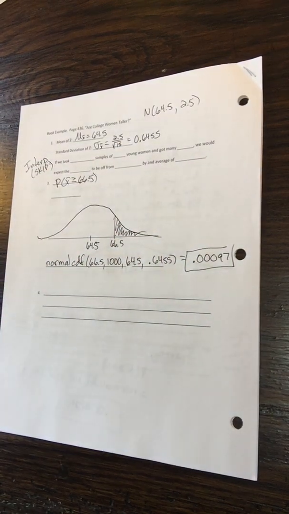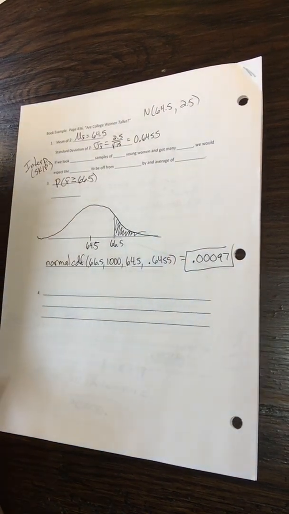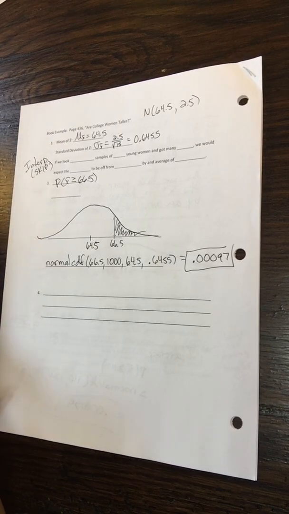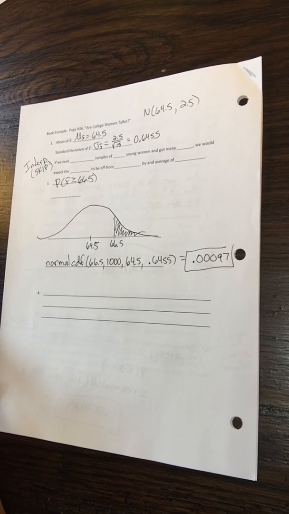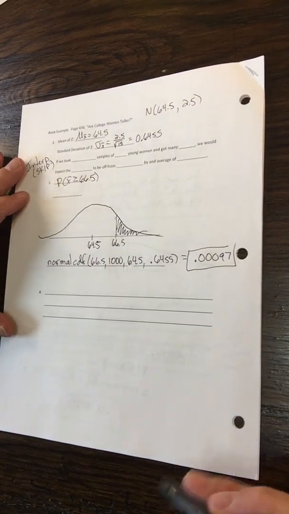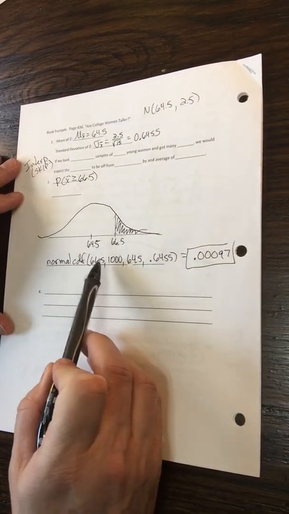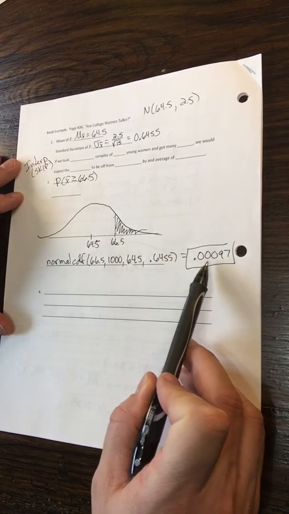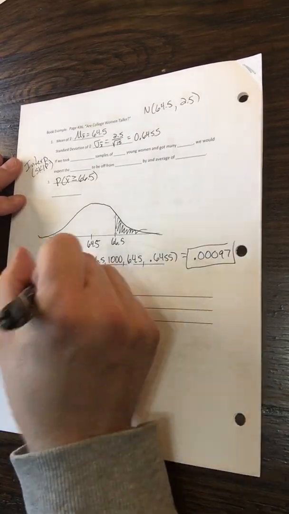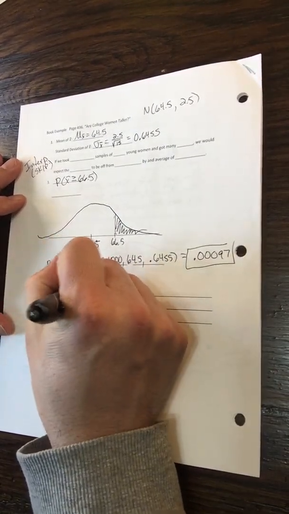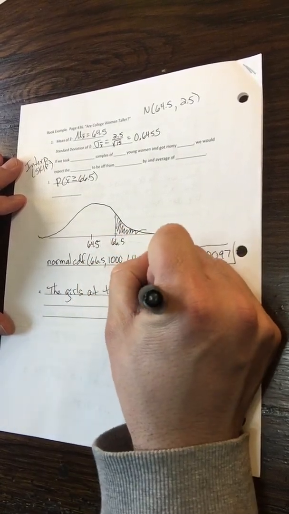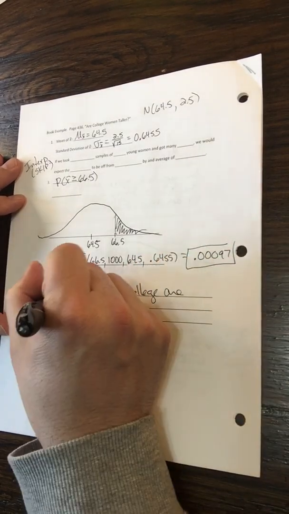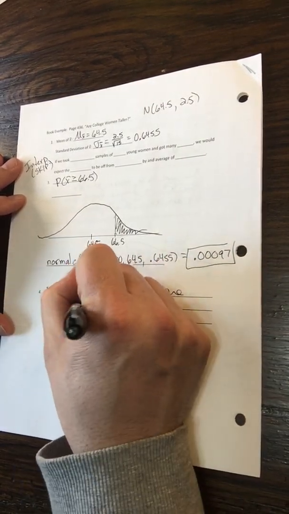So question 4 says, let me read it again. Suppose that the mean height in a sample of n equals 15 young women from a local college is actually 66.5. Based on your answer to question 3, what would you conclude about the mean height for all young women at this college? I'm going to say the average at this college is not 64.5 because that happened and it's such a small probability. I'm going to say the girls at this college are likely taller.